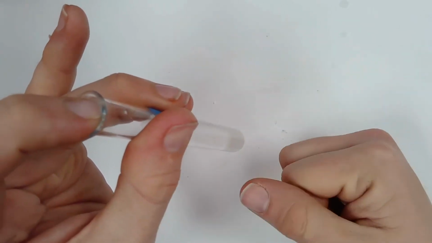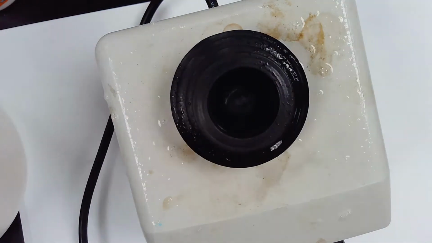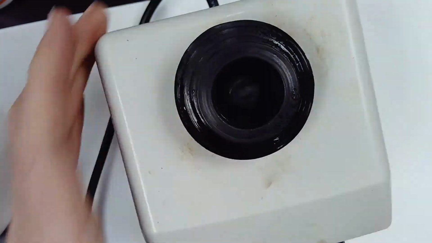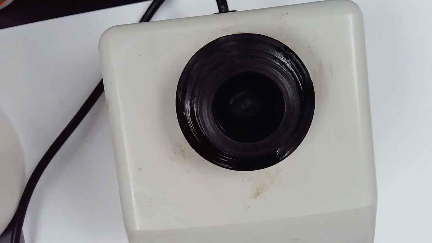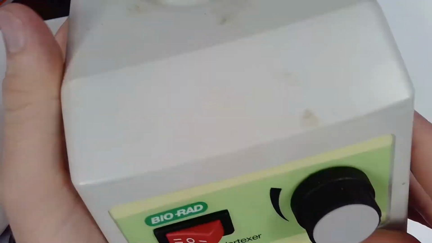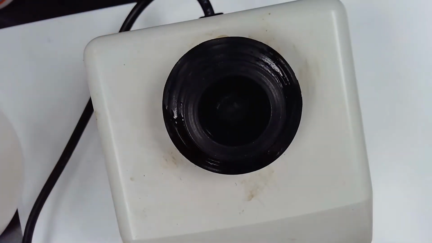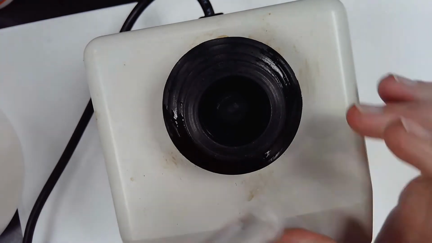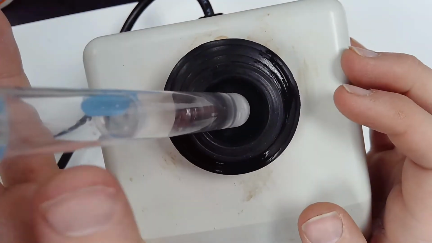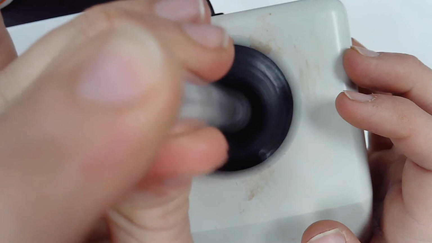So actually, I have an idea. All right, perfect. So this thing is called a vortexer, and it's just a little motor with a dial on the front and this little rubber thing on the top, right? And what's cool about this is if I set it upright, I take my test tube here and I just push down on it. Hey, it shakes things, right? But what's really nice about that is I don't have to sit here and flick it or shake it or whatever, and it's just stirring.